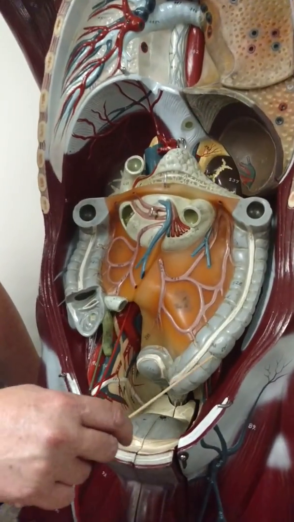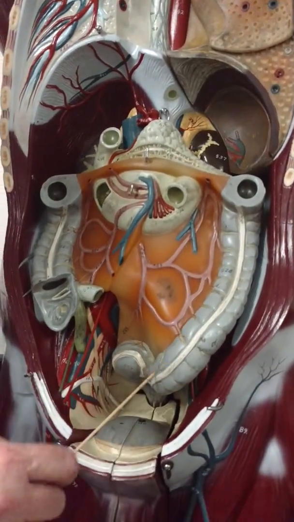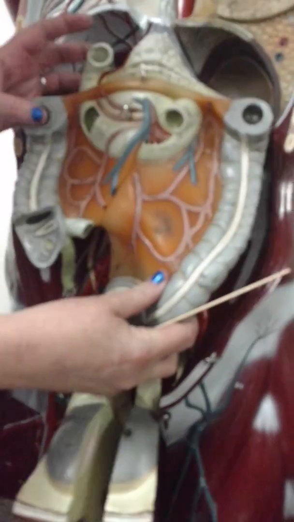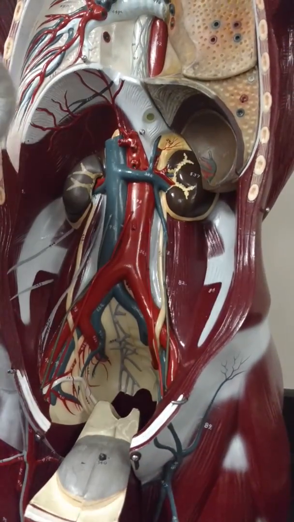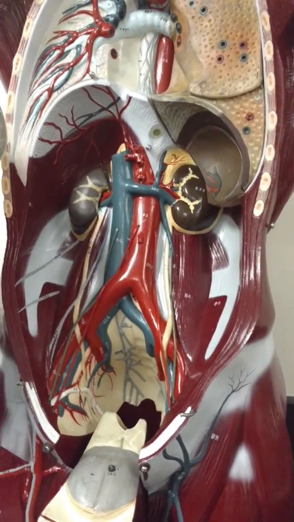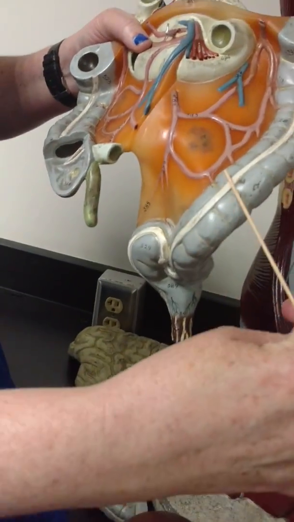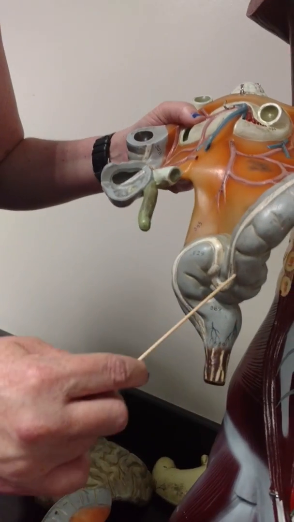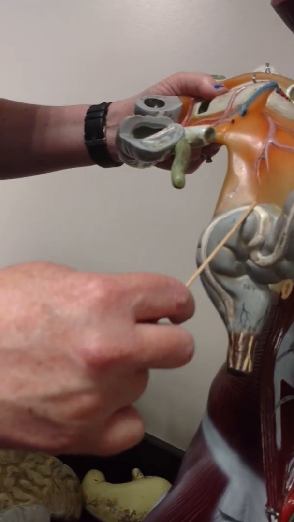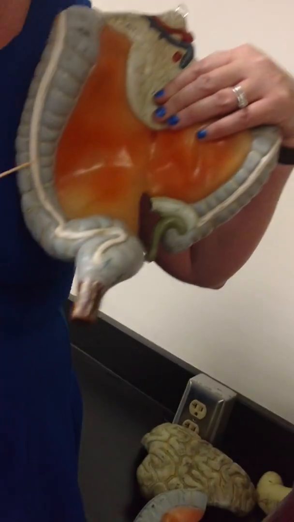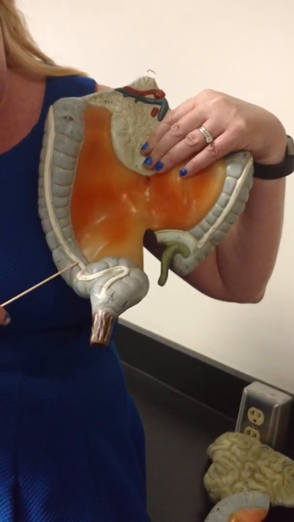Once it gets to about this area, it's going to make kind of an S shape. That's where it gets its name, the sigmoid colon. So the sigmoid colon starts around here. It also has a little loopy thing around here. On the back, you can see it a little bit more clearly.